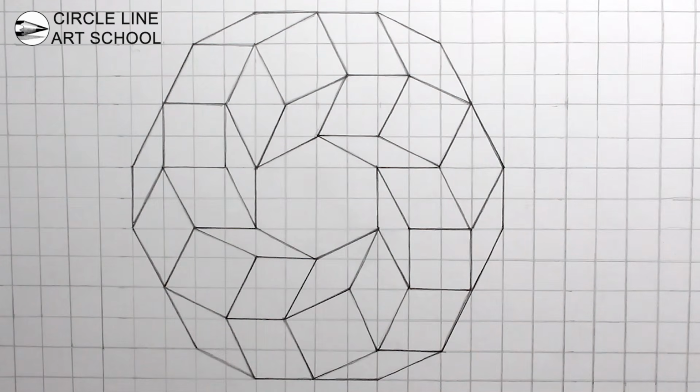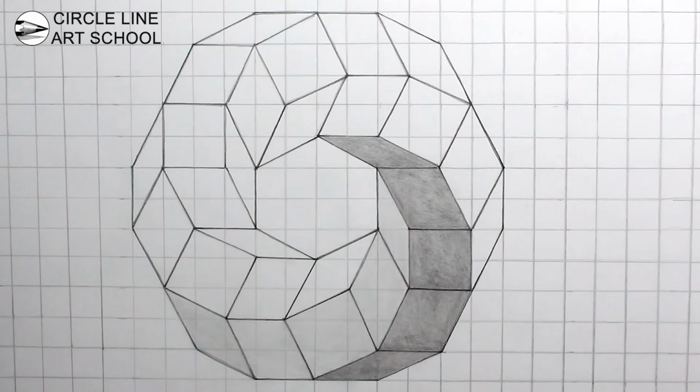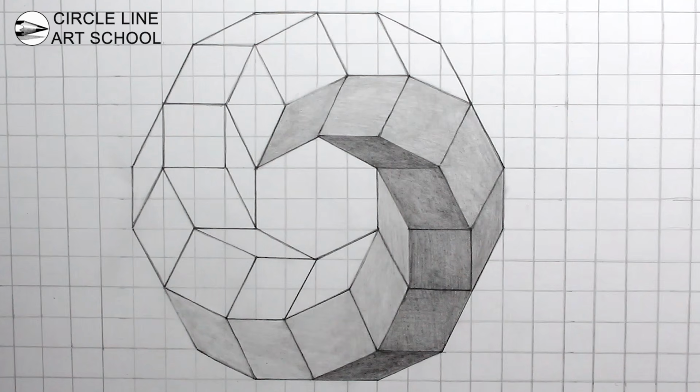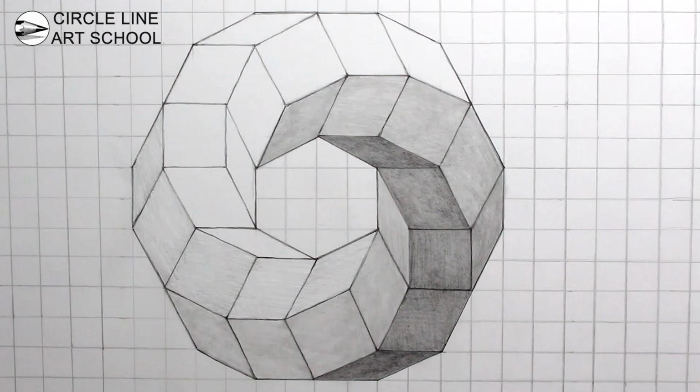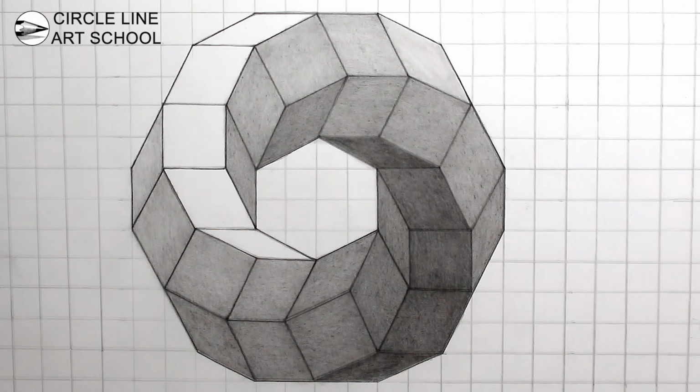Next, you could add some shading to your drawing to make it look more three-dimensional and solid. This will take some time. For this drawing, I just used the side of a 4B pencil, and because I drew the grid as pencil lines, I could erase them where I no longer need the grid lines. With the shading, it's best to use the side of the pencil and create some soft shading, and then slowly you can build up the shading layer by layer to get the tonal range that you wish.